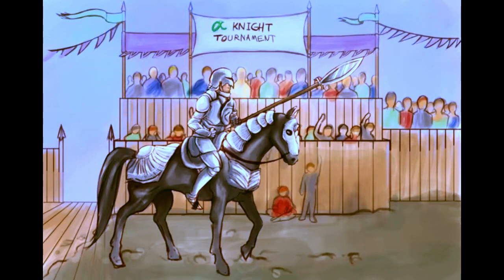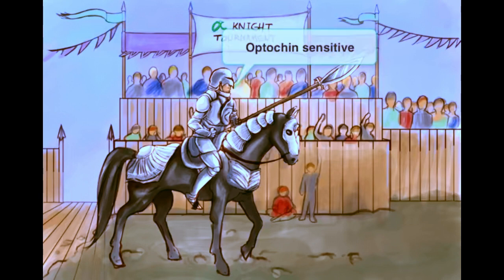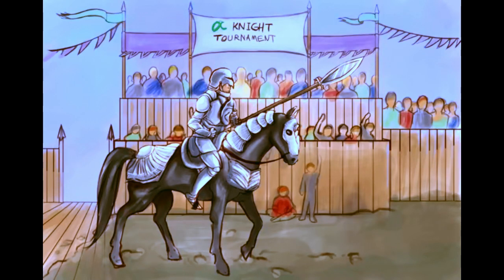So you see he's super secure and protected everywhere except for one weakness, and that's his chin. His chin's the only part of his body that you see that's exposed, so his chin is sensitive. Use this to remember that Strep Pneumo is optochin sensitive. Optochin is a chemical that inhibits the growth of Strep Pneumo, and as you'll see, viridans is optochin resistant.